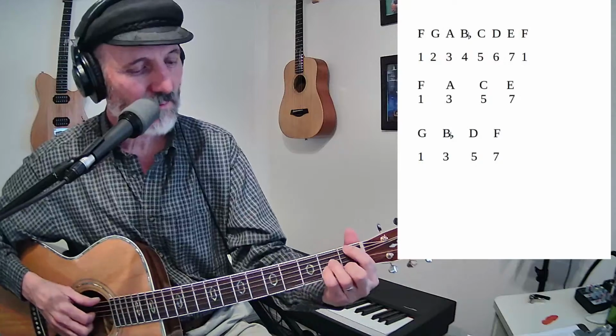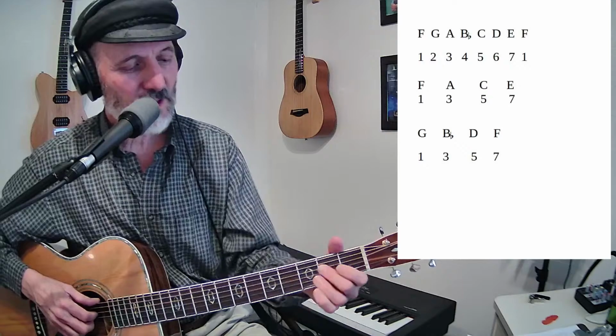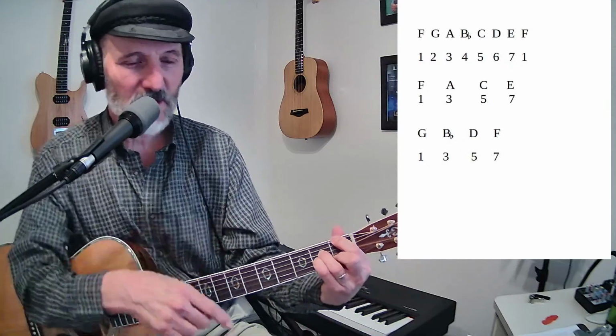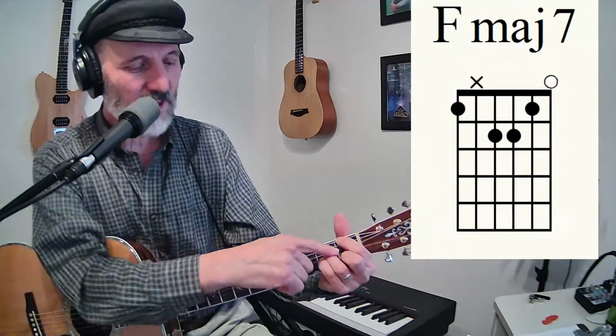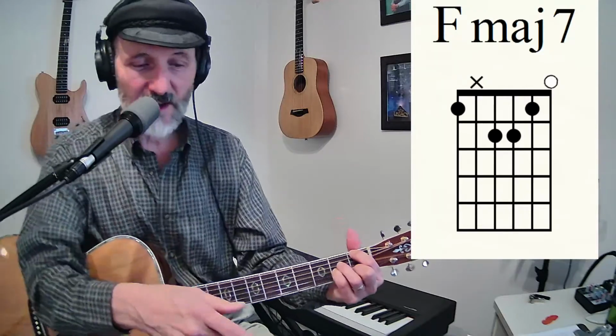If you look here on this scale, you'll see that the 6 is the D note. So what I'm going to do is open up that D string. Here's my F major 7 that I did before, and then I'm just going to lift my ring finger and play that open D string. So I'm going to have an F6.